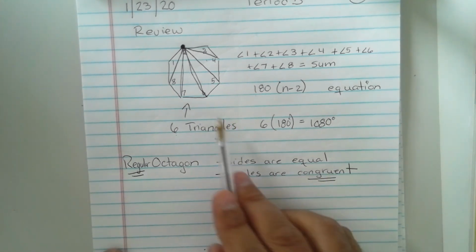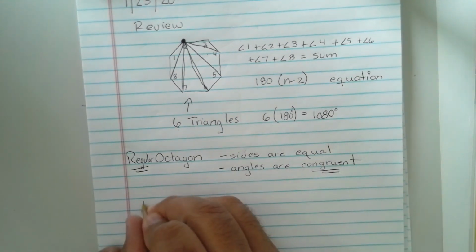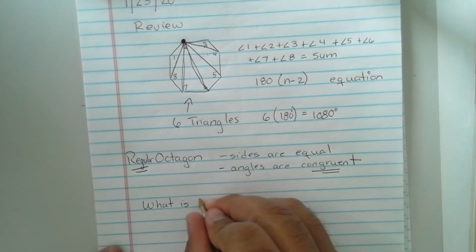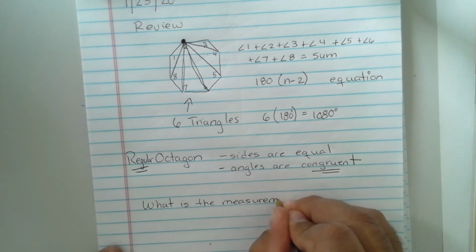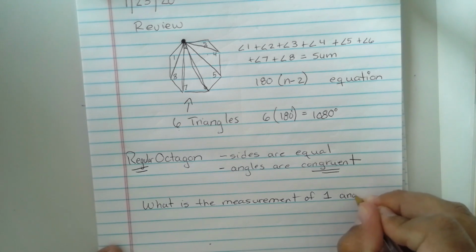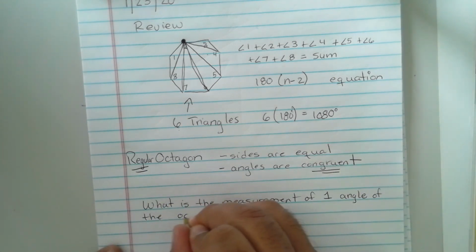So, if all the angles are congruent, and now the question says, what is the measurement of one angle of the octagon?